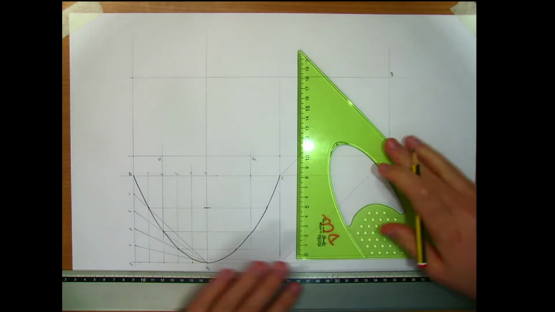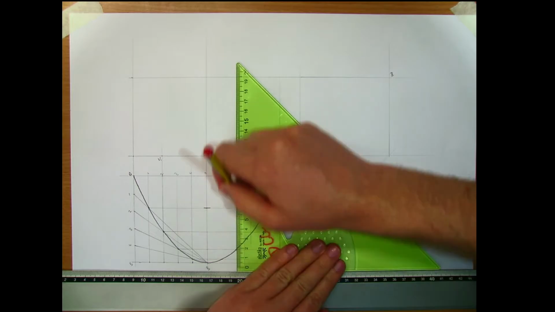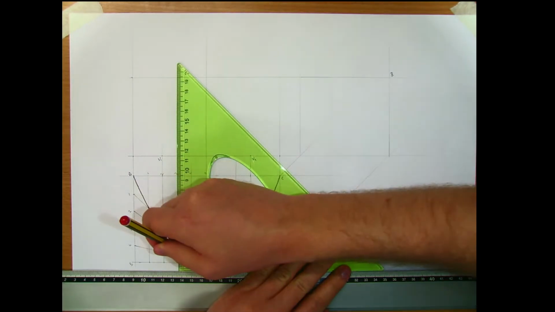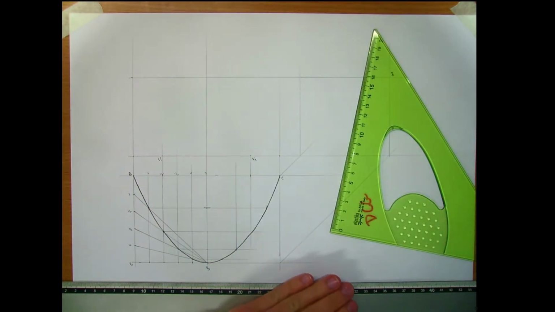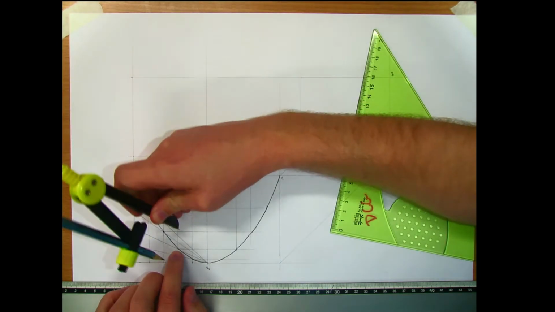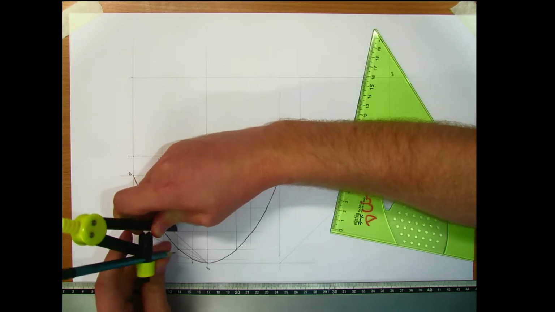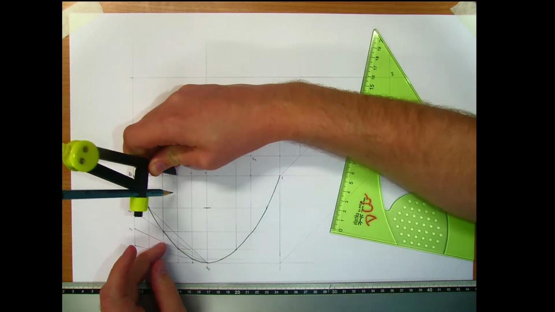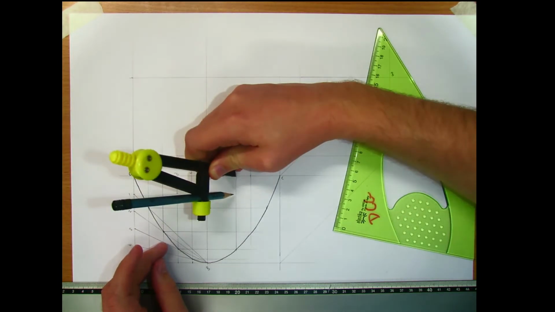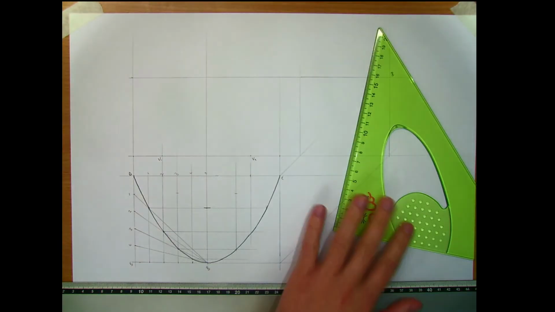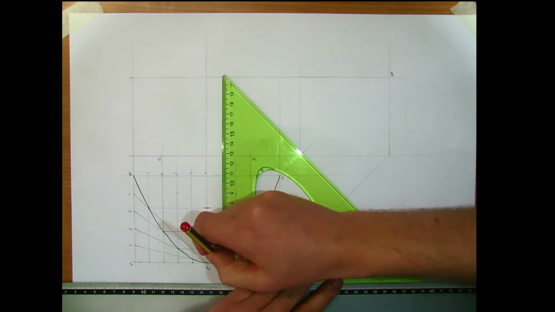We can take other points, so I can take this point here and project them in. And again, measure the distance that they're from this line here back. That's the same line that we just measured from. Taking that one gives me a point here and on the opposite side. And I can do one more as well if we wish.